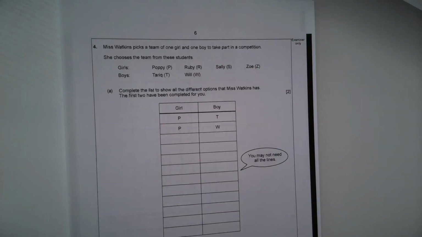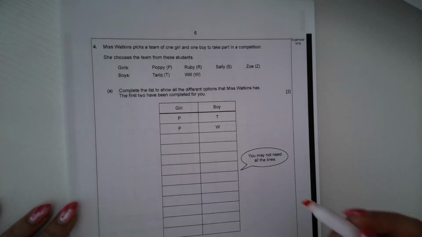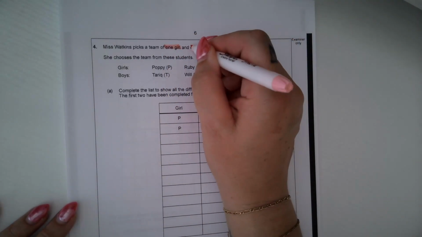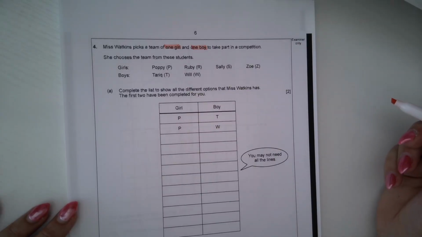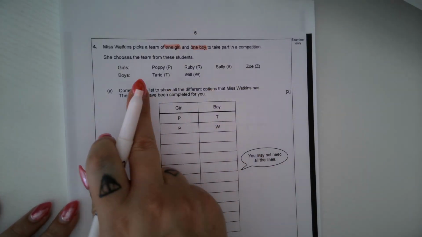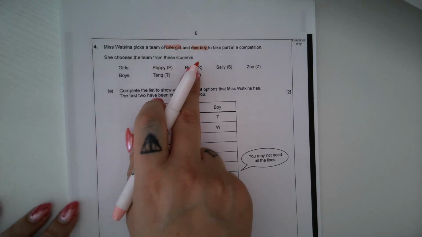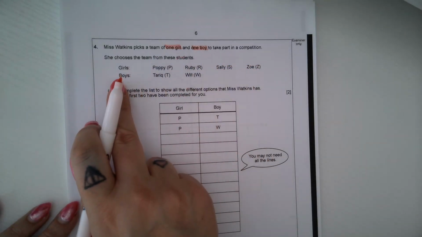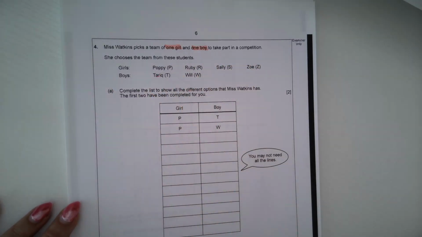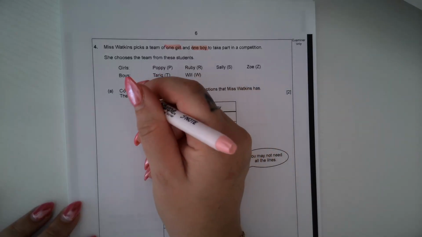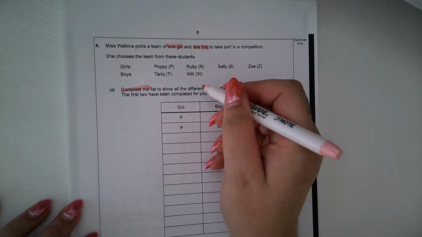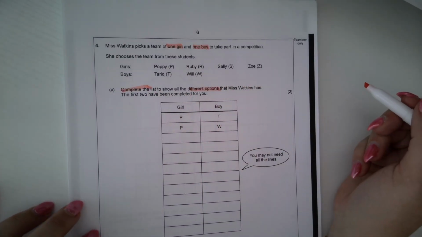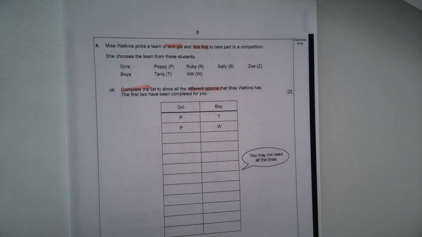Question 4. Miss Watkins picks a team of 1 girl and 1 boy to take part in a competition. She chooses the team from these students. So we have our girls Poppy, Ruby, Sally and Zoe. And we have our boys Tariq and Will. So part A, complete the list to show the different options that Miss Watkins has. The first 2 have been completed for you.